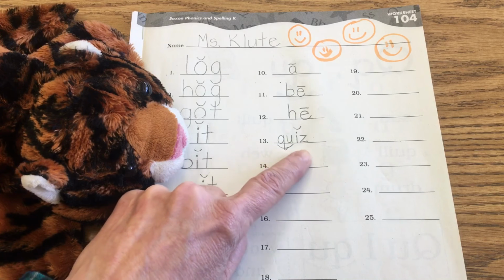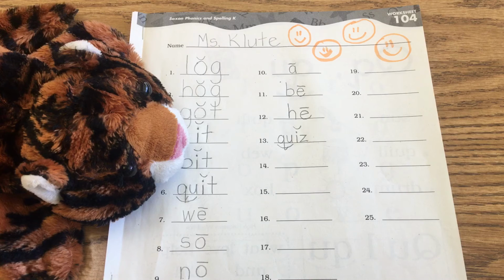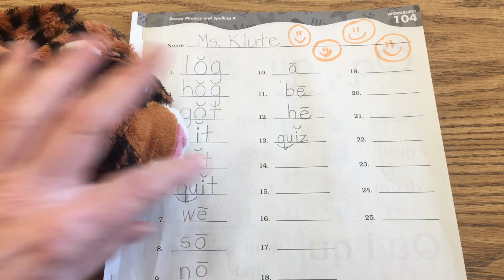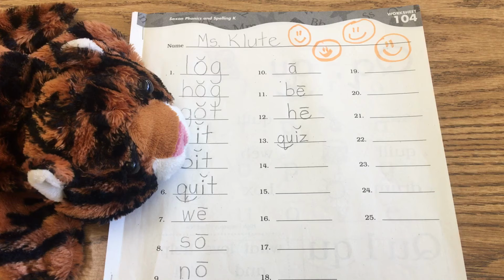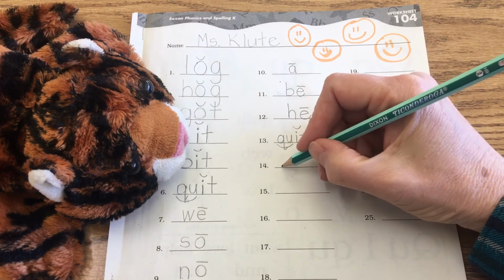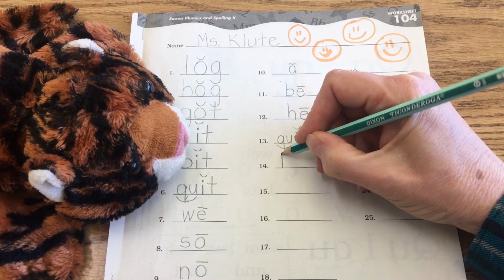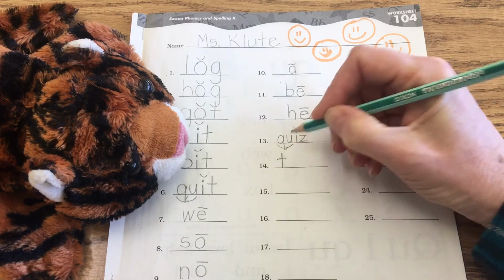Quiz, quiz. Okay, good. And a quiz is a short test. It's a very short test to see what you know, okay? And now we'll move on to number 14. Our next word is tilt. Tilt. So the beginning sound in tilt is t, which is written with a T.